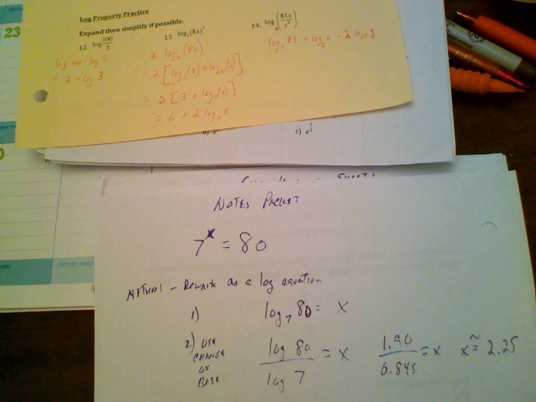So the first problem I've just taken out of the notes packet, we had 7 raised to the power of x equals 80. Now we showed there's a couple of ways that we can go ahead and solve this. First method, what you see pictured here, has us rewrite this as a log equation. In other words, since we started working with logarithm and exponential equations, we learned how to translate from one to the other. So here I've just written 7 raised to the power of x equals 80. I've now turned that into a logarithm. That's log base 7 of 80 equals x.